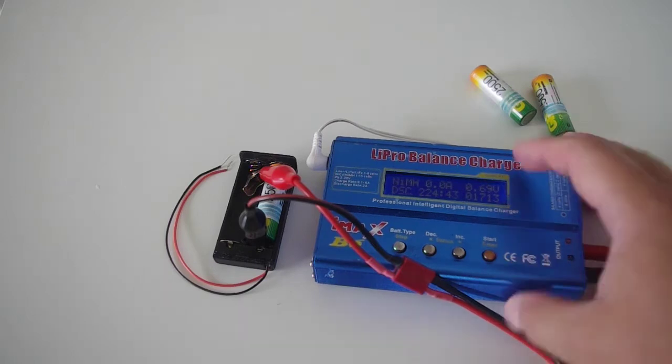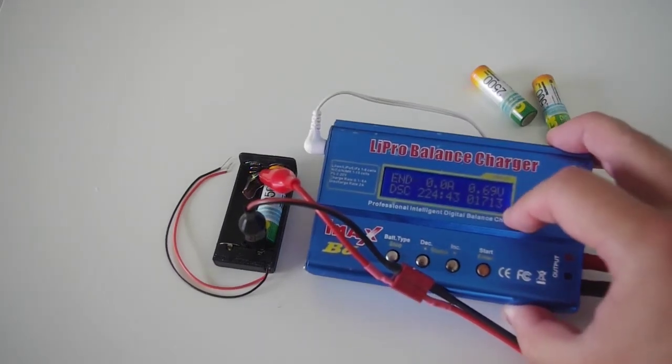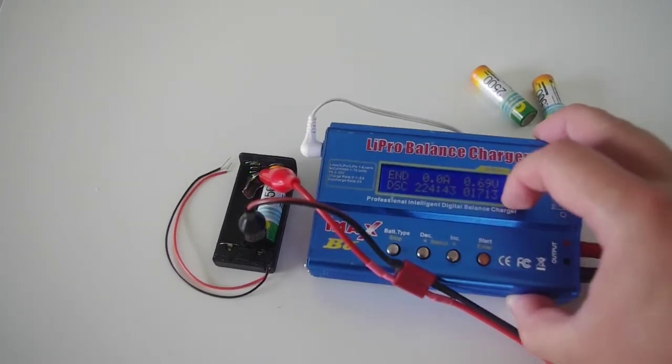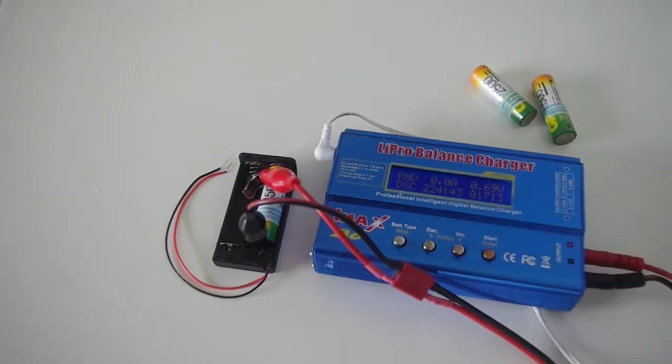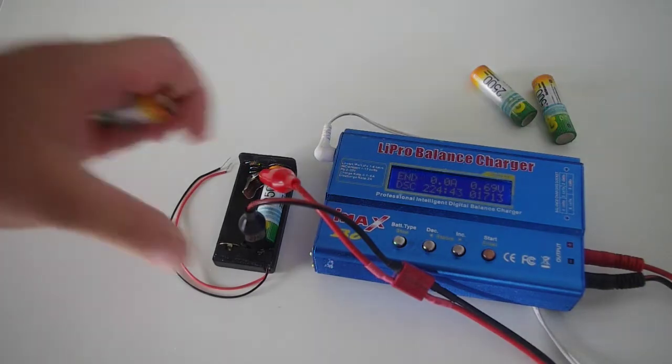Discharge finished, and as you can see, the third cell is not new, but capacity looks okay. So let's check the last one.